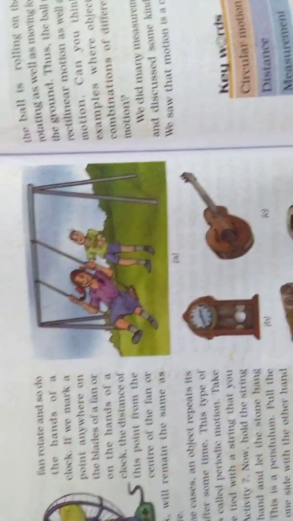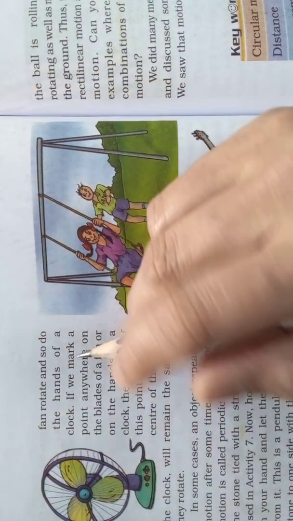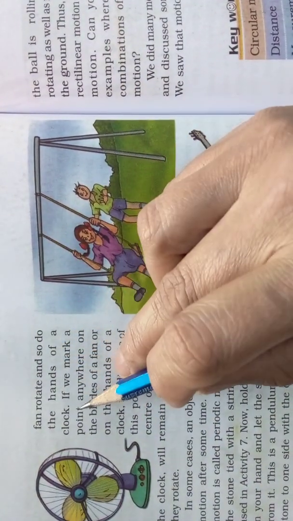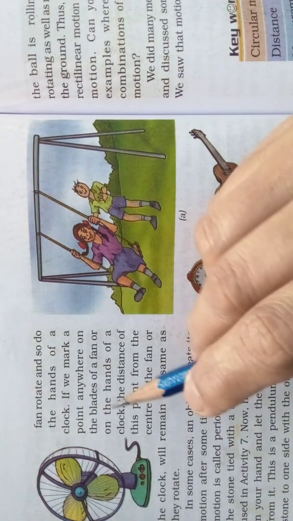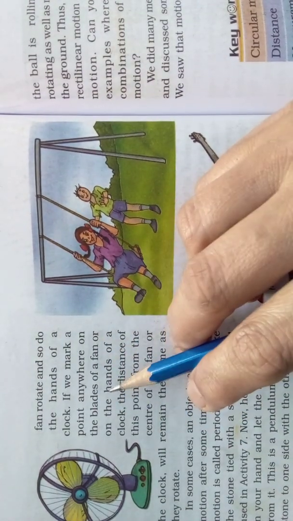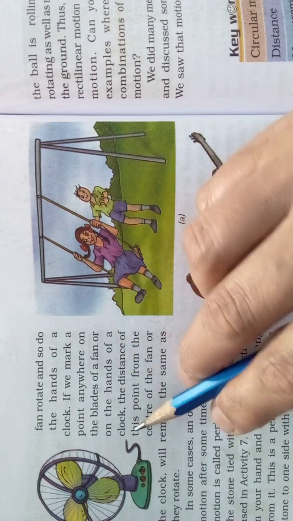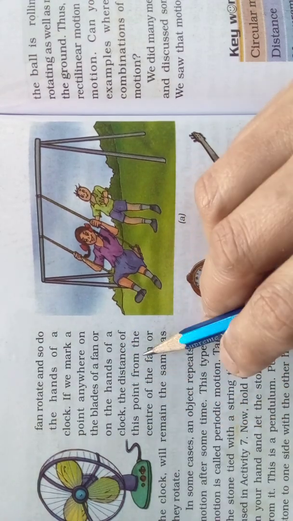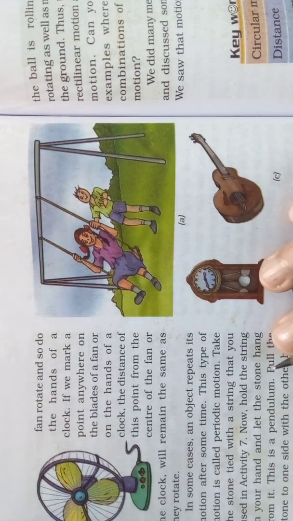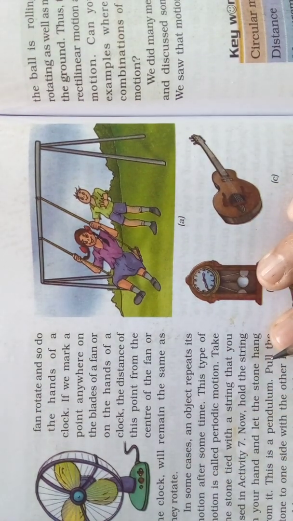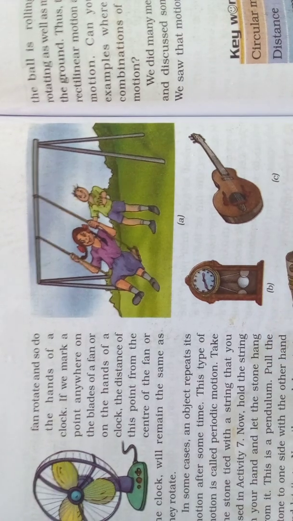The blades of the fan rotate, and so do the hands of the clock. If we mark a point anywhere on the blades of a fan or on the hands of a clock, the distance of this point from the center of the fan or the clock will remain the same as they rotate. The distance won't change, it will remain the same. Only the rotation occurs here.